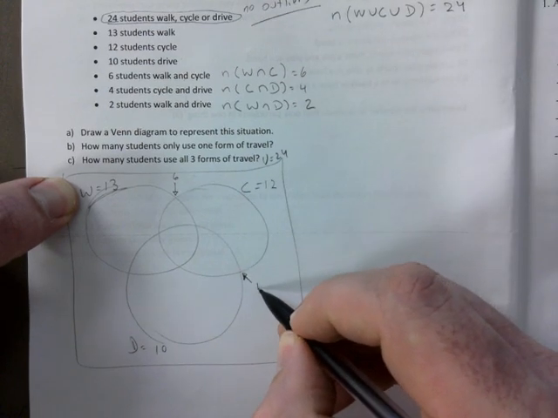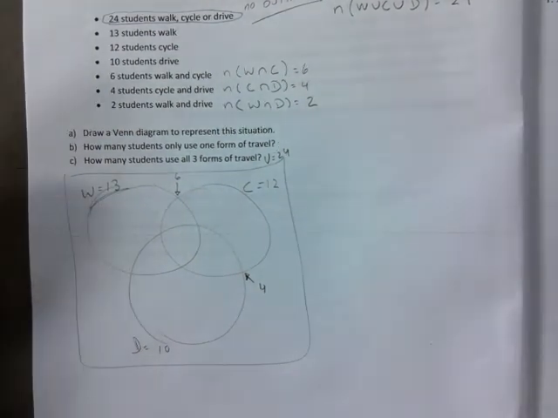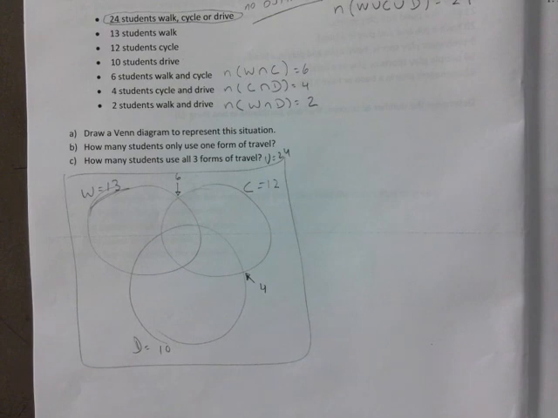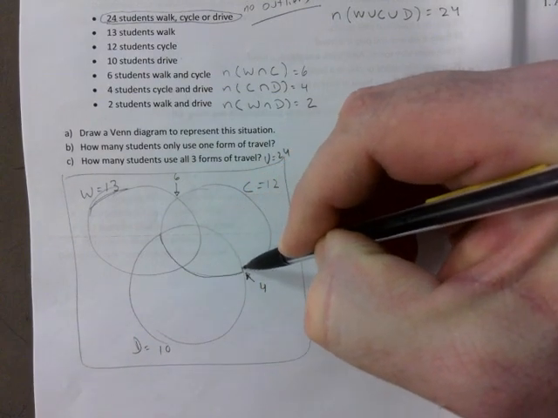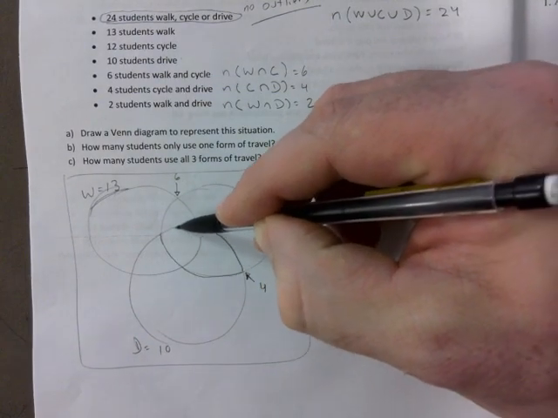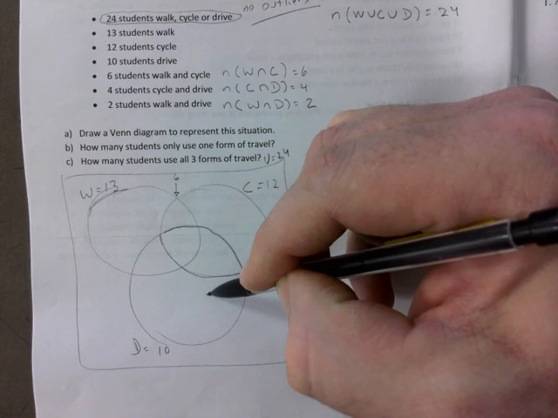What you want to be looking for, especially after today's lesson, is: is it just saying "and"? Or is it saying "and but not something else"? If it's just "and", we are literally referring to the 4 applying to this section right here, where these two sets intersect.